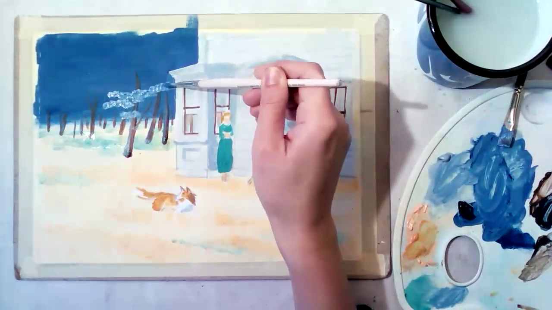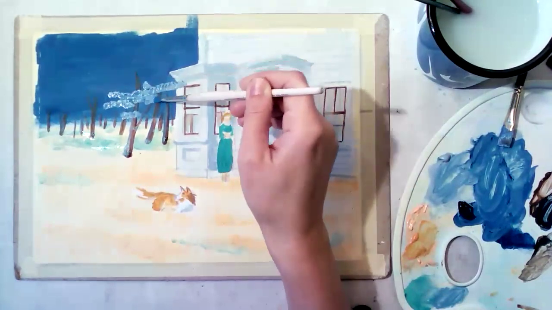And there is one tree also going a bit on top of the house.